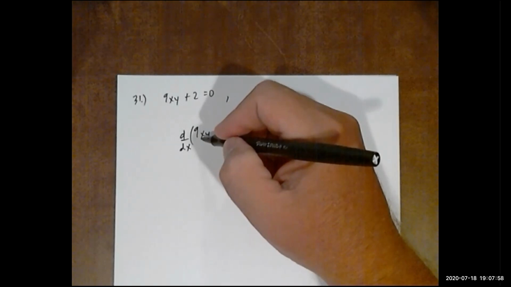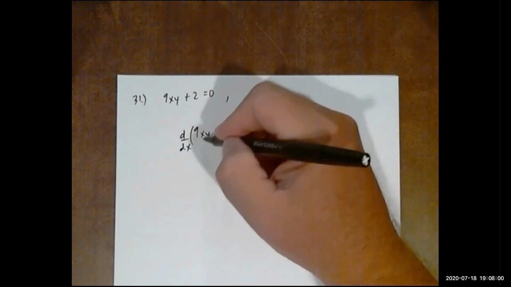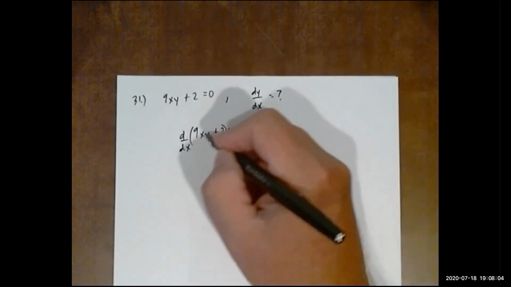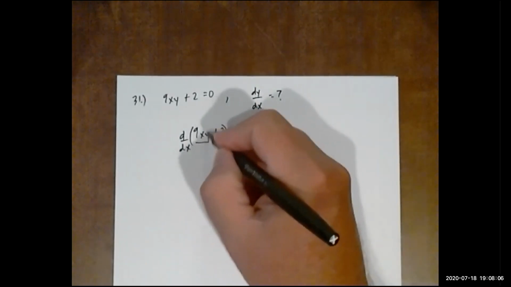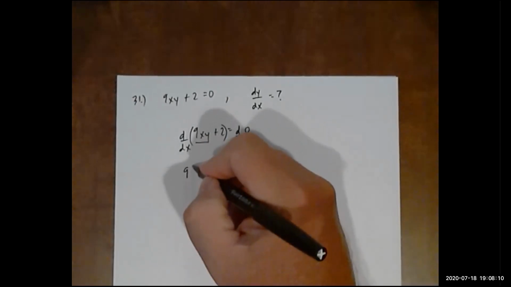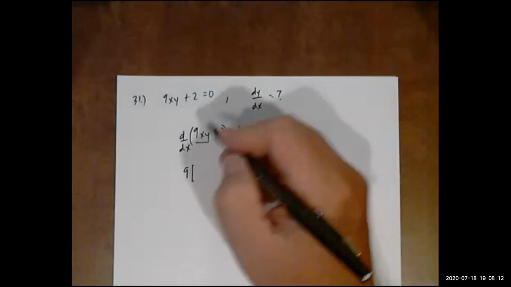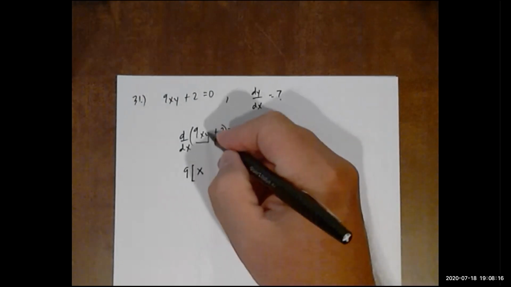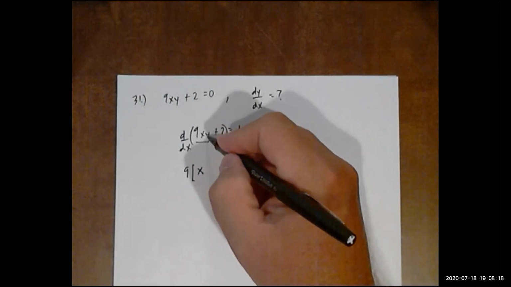Remember the rule, when you take the derivative of two different functions, you have to do the product rule. So when I take the derivative with respect to x of this, I've got to use a product rule. The 9 comes out front. So the product rule says you write the first, and you take the derivative of the second. I'm going to take the derivative of y.